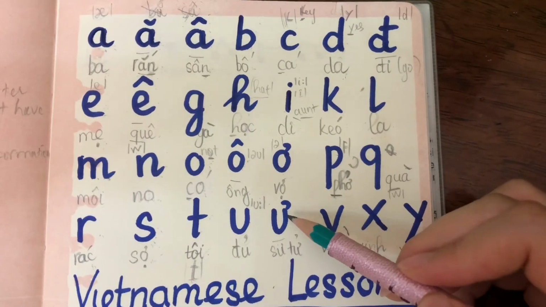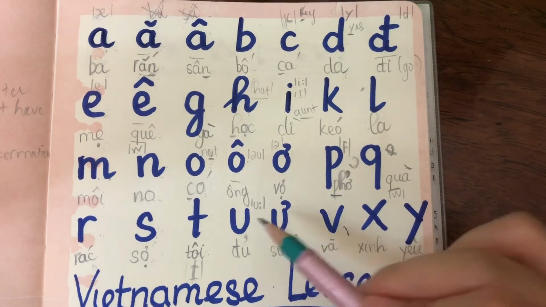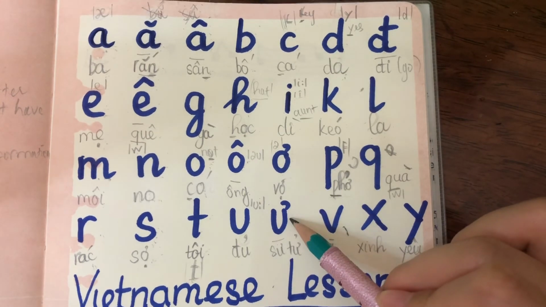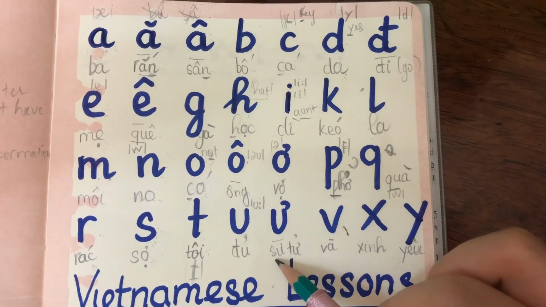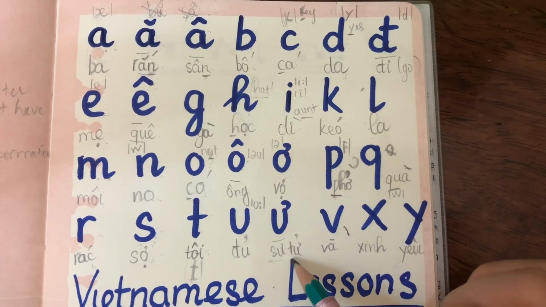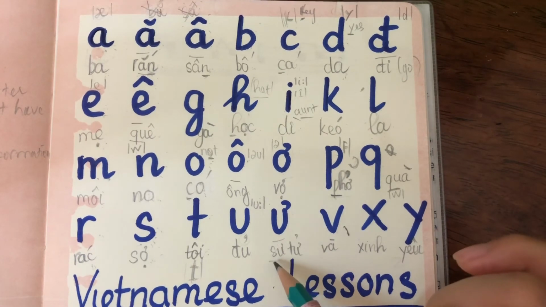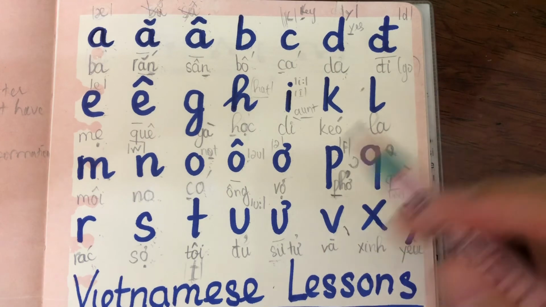Okay, next letter. And the example I have here is sư tử, sư, right here, and then tử, not tử, okay? Sư tử, not sư tử, sư tử, which means lion in English, sư tử.